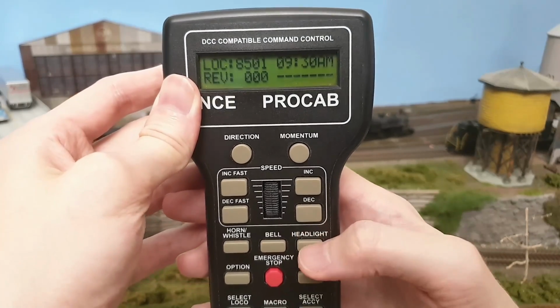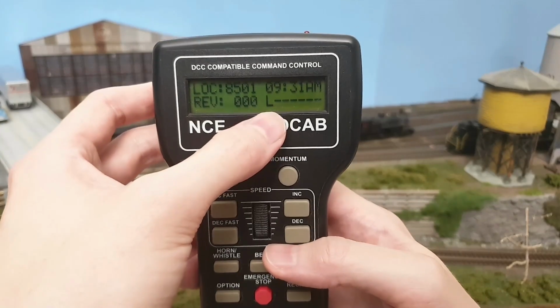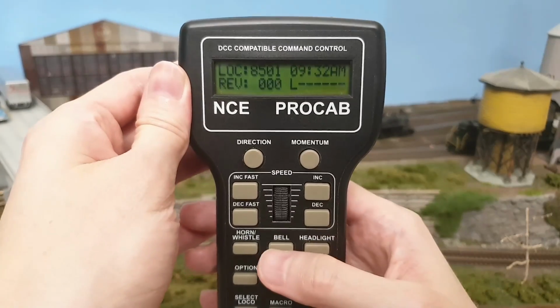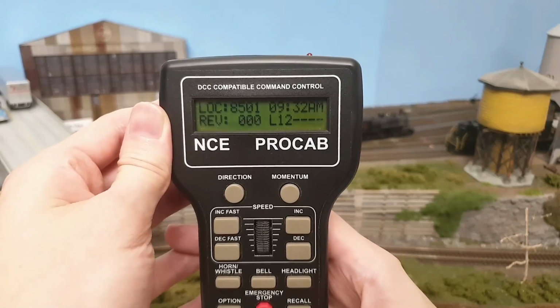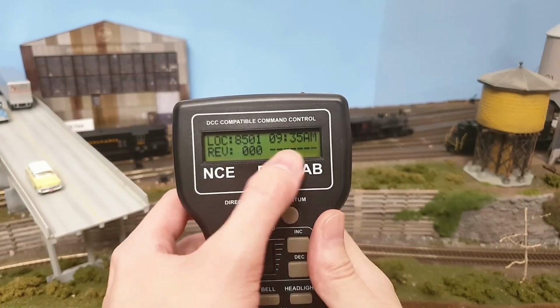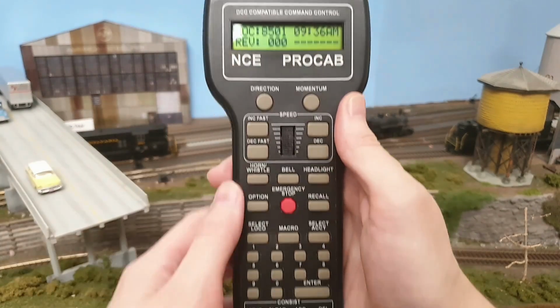So it appears there. I can turn the headlight on. And that one, then the L would appear for the headlight. This order is always the same. So it's L, number 1 is there. I don't know what number 2 does. That's the continuous horn. And then number 3 is there as well. And then what other functions you might have. You can control all the functions even if they're in the 20s and the 30s through this cab.